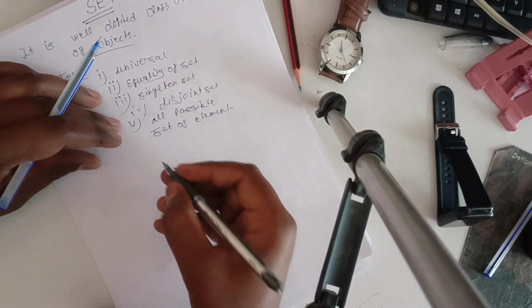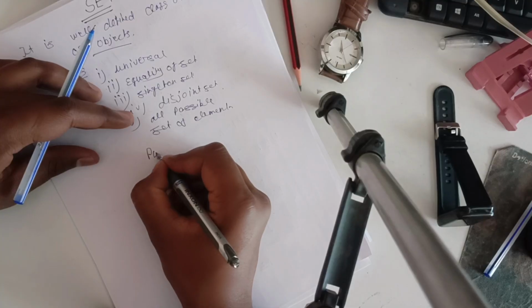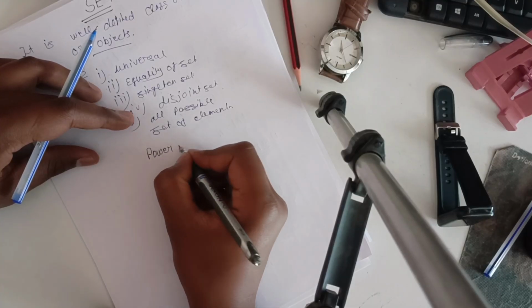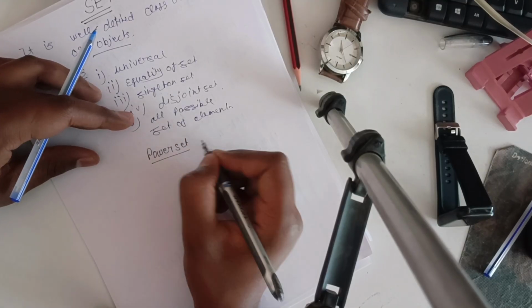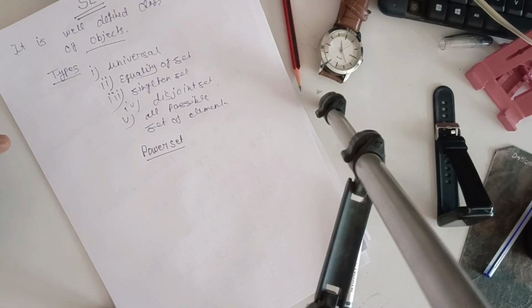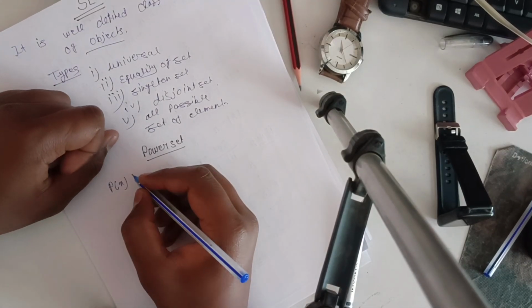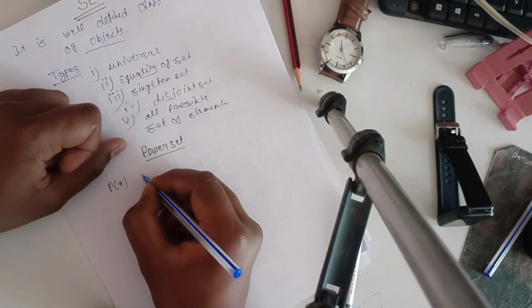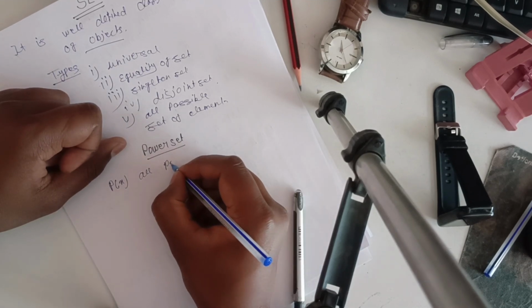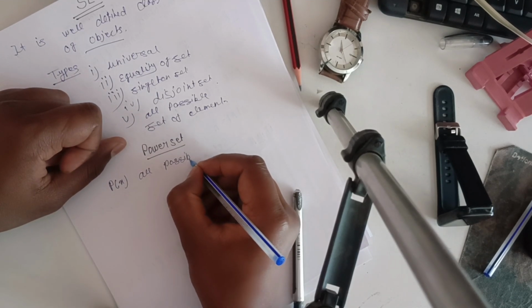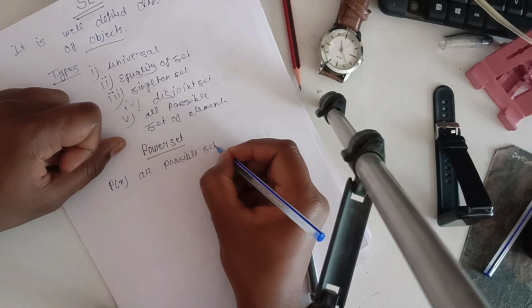Now another is power set. P(A) is the set of all possible subsets.